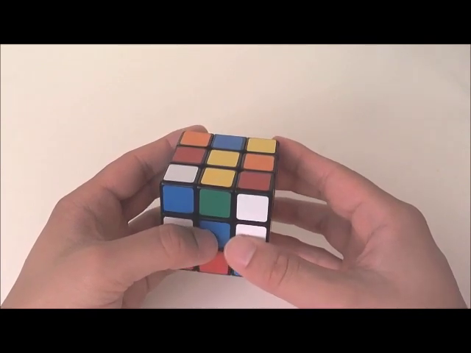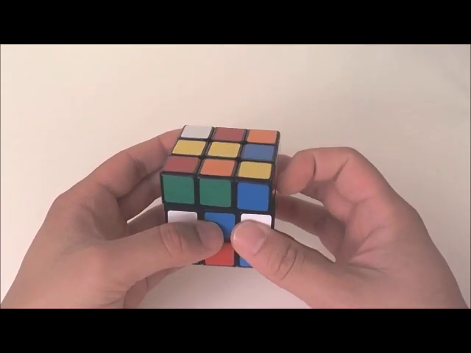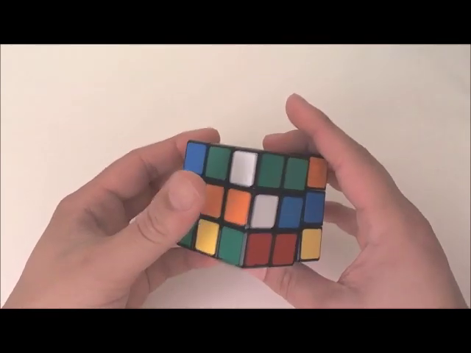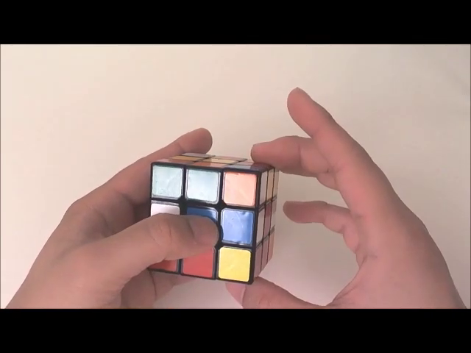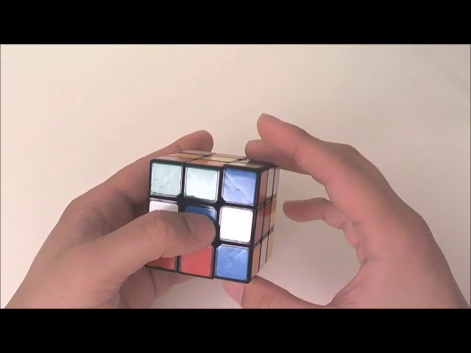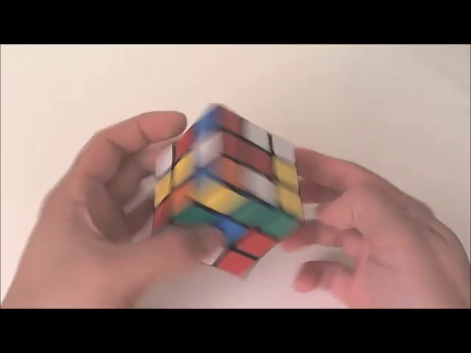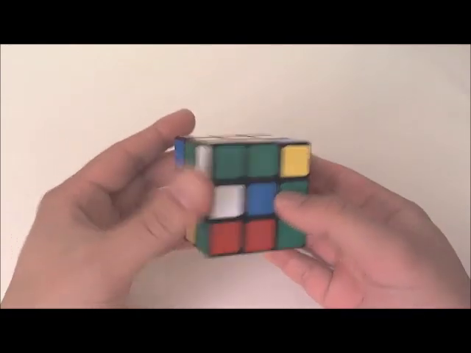And after that, I am going to do a U, and instead of an R prime, which would make solving the rest of the edges really annoying, I will do an R. So now I have a piece down here to fit in the back like this.